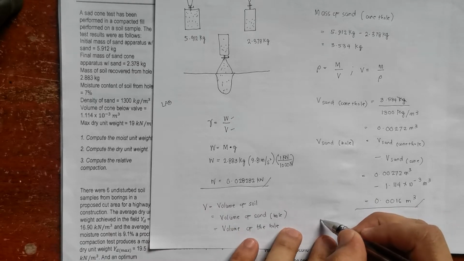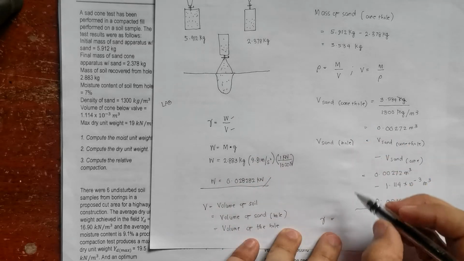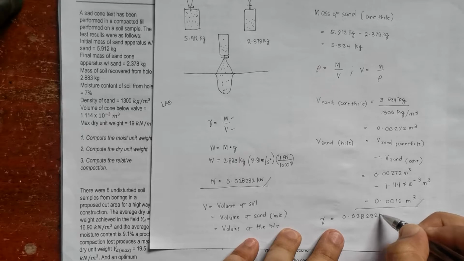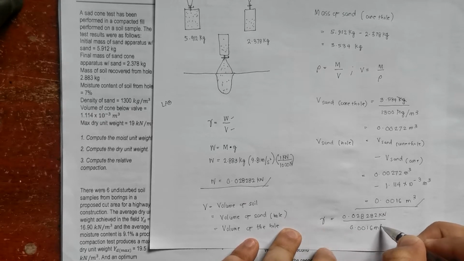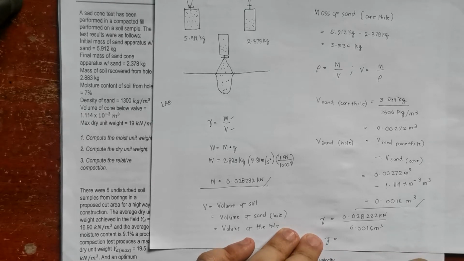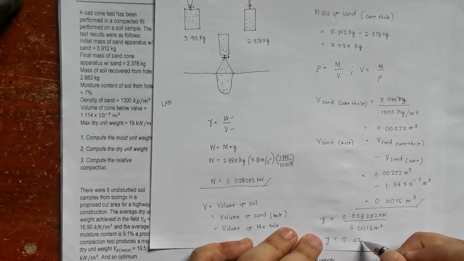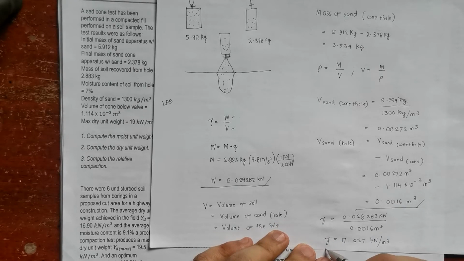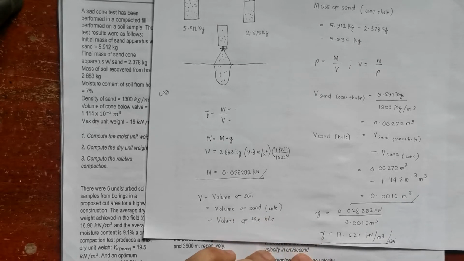So, we have now the value of the total weight and the total volume of the excavated soil. Therefore, computing for the moist unit weight, that will be equivalent to 0.028282 kilonewtons over 0.0016 cubic meter. And we will get a moist unit weight of 17.627 kilonewtons per cubic meter. And that will be our first requirement.